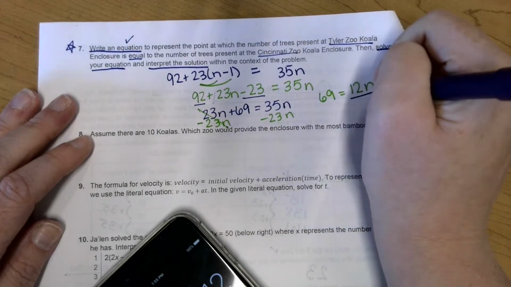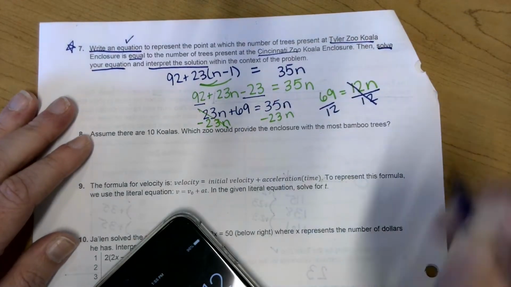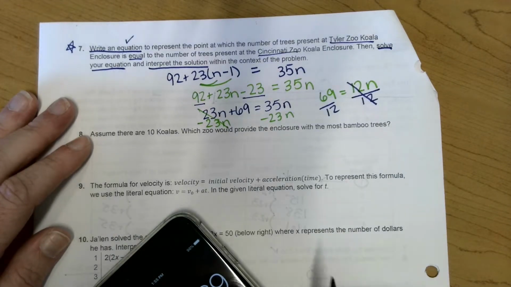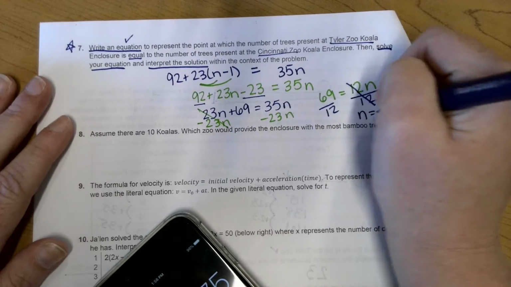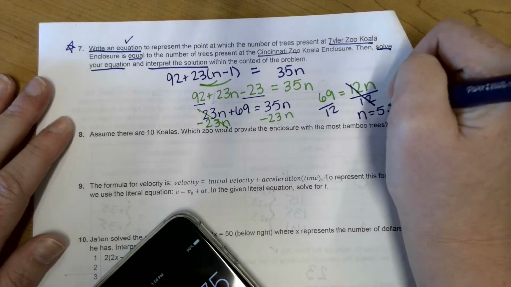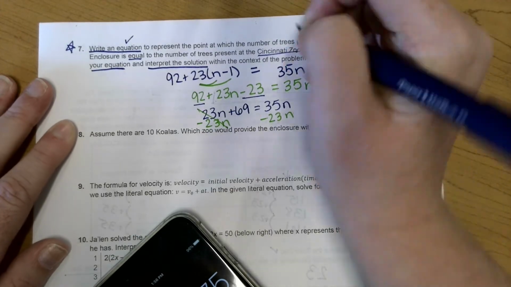All right. So then I'm going to divide both sides by 12 so that I get n by itself. And I'm going to get that n is equal to 5.75. All right, so we've solved it.